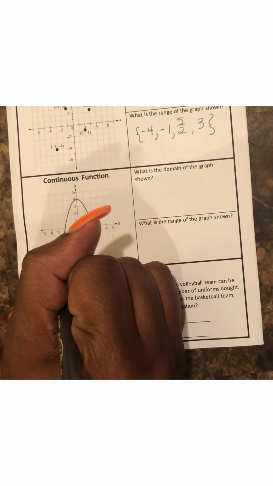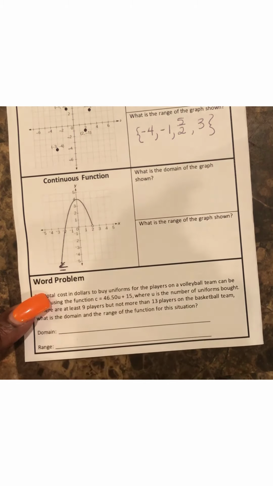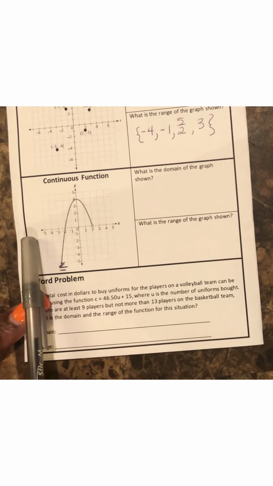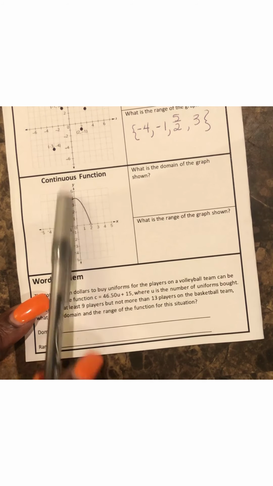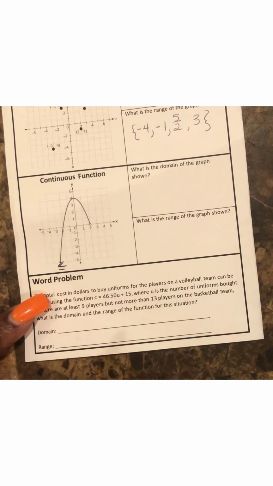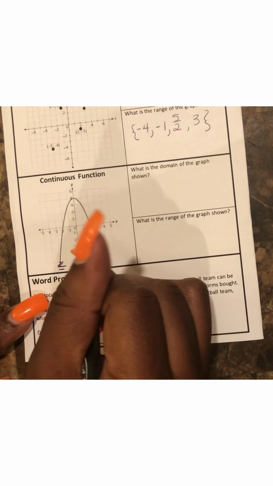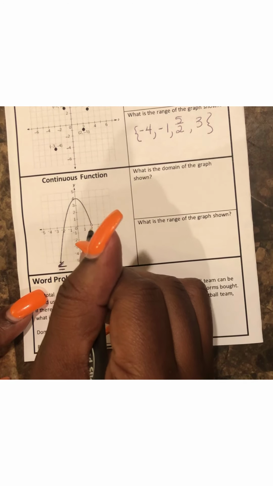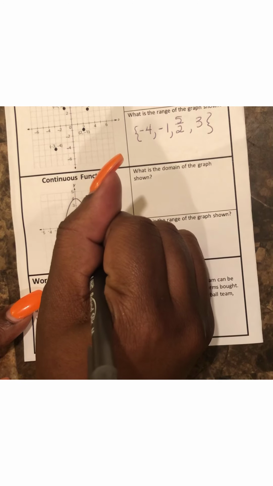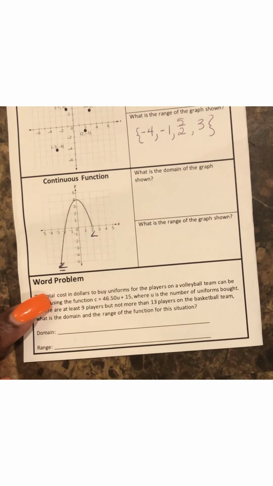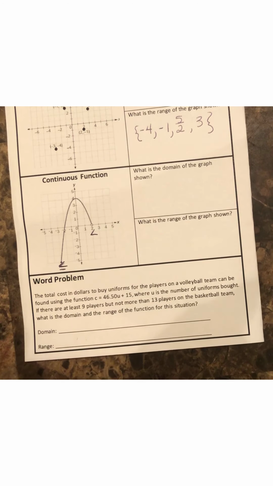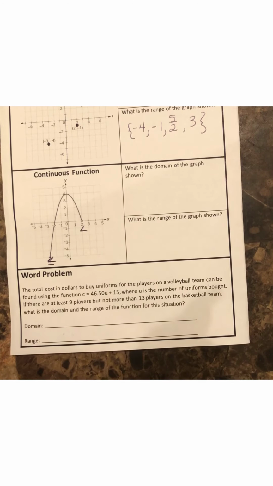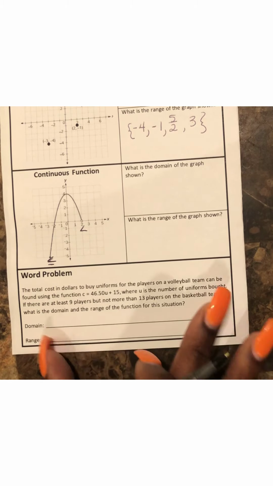The closed dot always gets a line. And remember, we're reading from left to right and bottom to top, so it'll be less than or equal to. And since this circle is open, it doesn't get a line, and we're just going to simply use less than. So with continuous functions, you'll use either less than or equal to or less than.